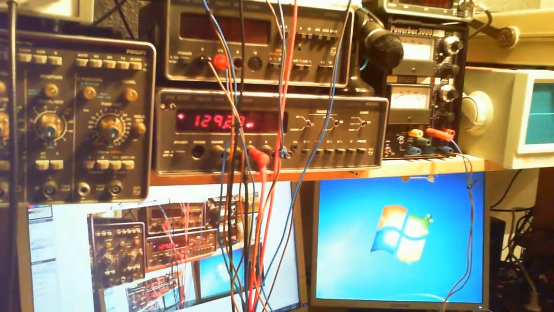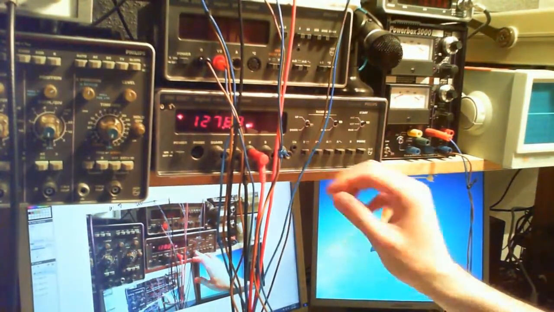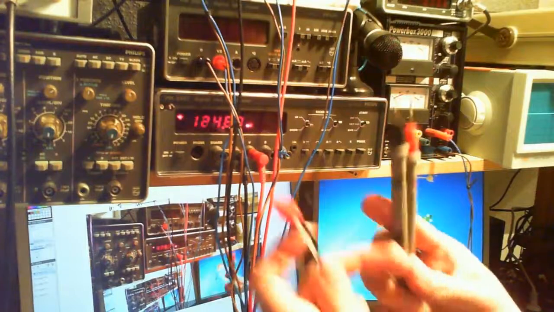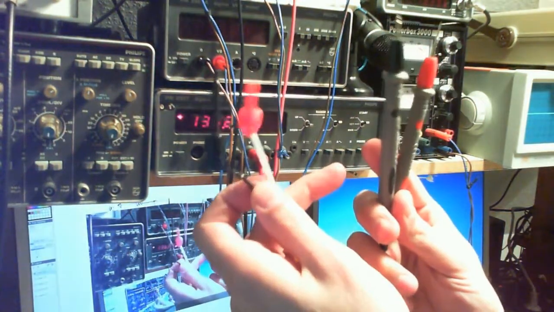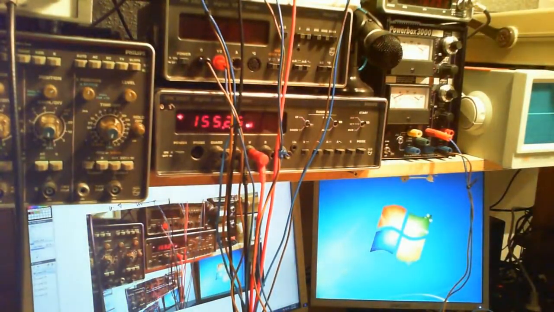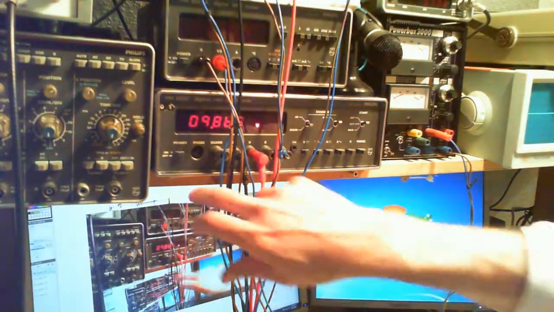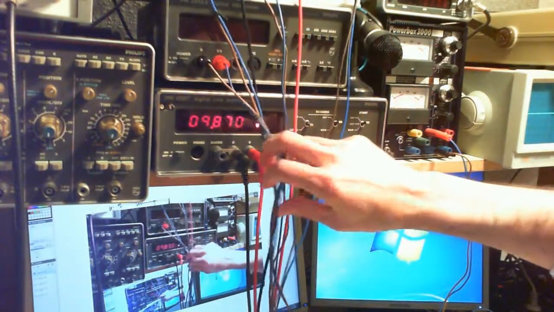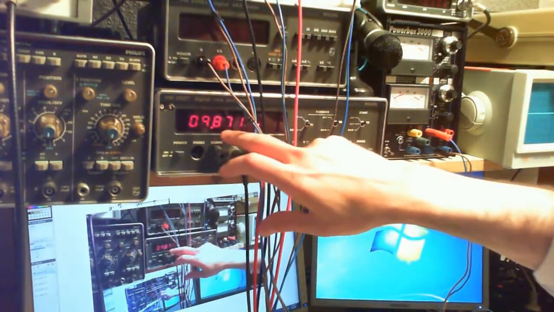Now I have this multimeter. I set it to volts DC and connect the output of the signal generator to the probe of my multimeter, and now you can see that it is at 9.8 volts, 9.86 volts DC.